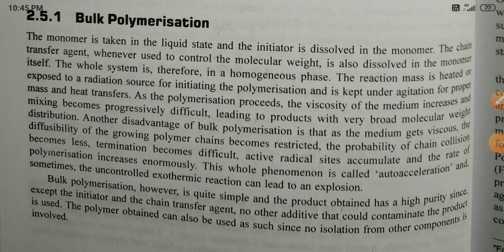This autoacceleration makes termination difficult in this and any other polymerization process. And sometimes uncontrolled exothermic reactions can lead to an explosion.